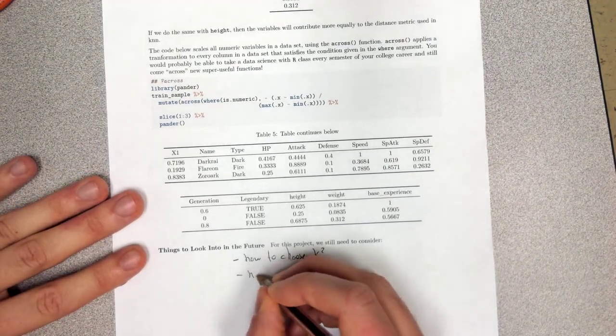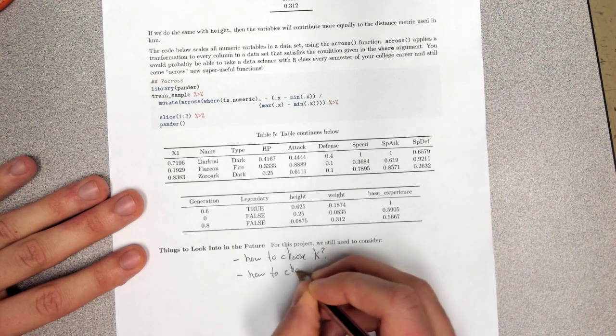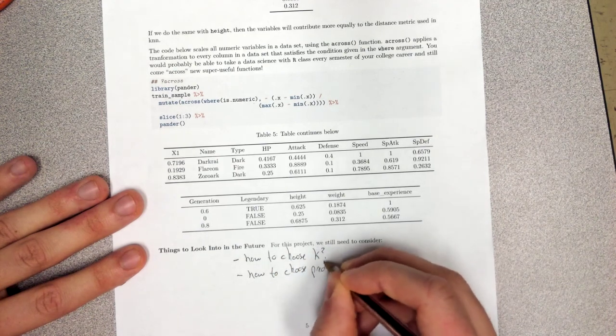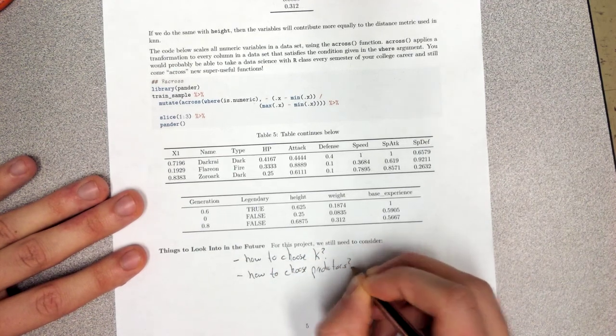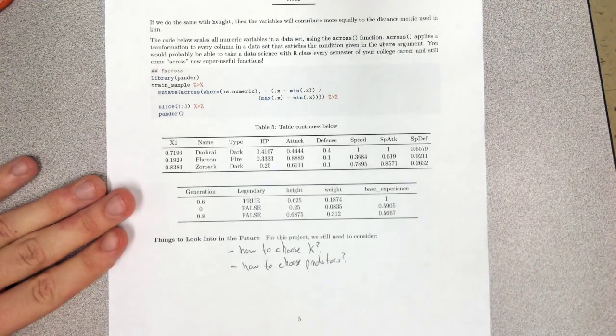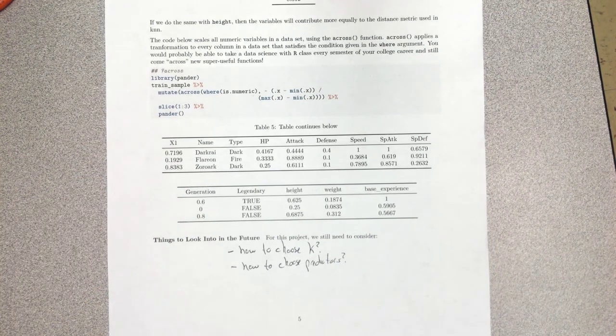And related to that, how are you going to choose which predictors go in your model? The Spotify data set has a lot of different predictors. It's got a song's time, it's got how loud it is, it's got how live it sounds, all that kind of stuff. So how are you going to choose which predictors go in your model to predict the artist?